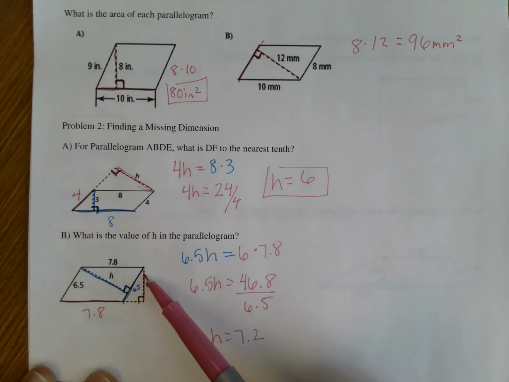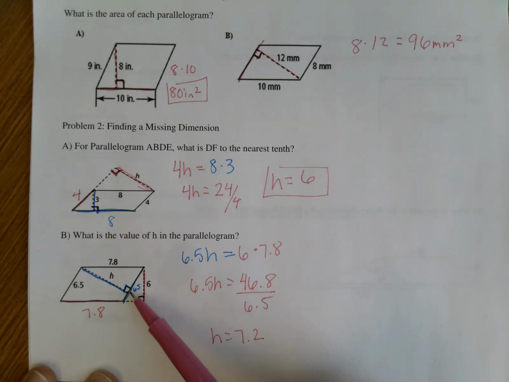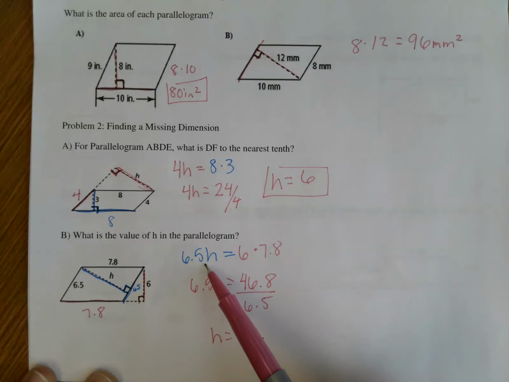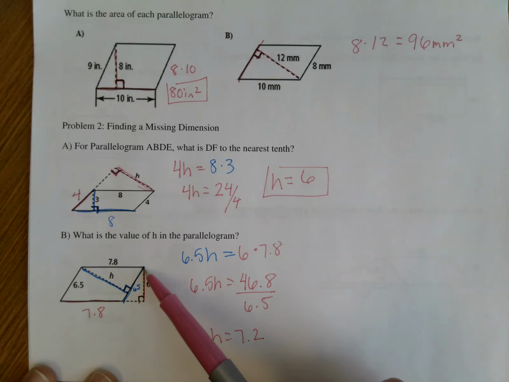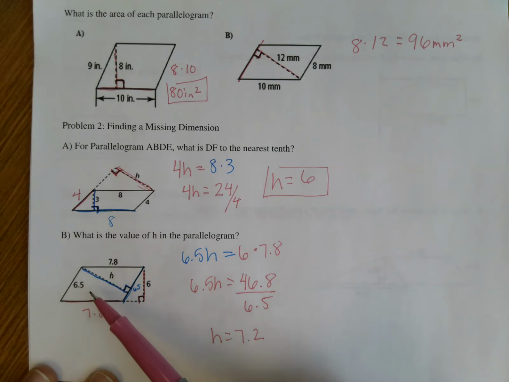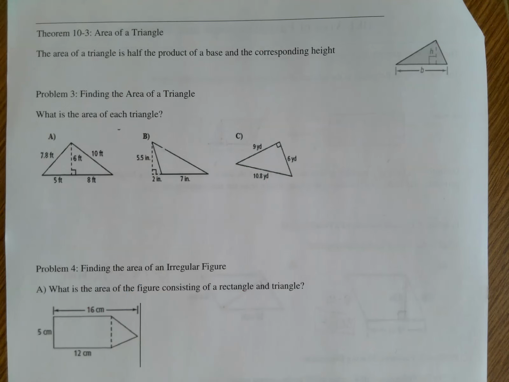And you would have had this base here with this height because of this 90-degree angle. So this would be base times height. That's where this comes from. This height here, because here's the 90 degrees, and this base. Again, this part right here is not part of that parallelogram. This is here to show you what the height is. So when you have a slant in a shape, the height is always creating a 90 degrees. So this base times height is the 46.8. Solve, you should have got h is equal to 7.2.